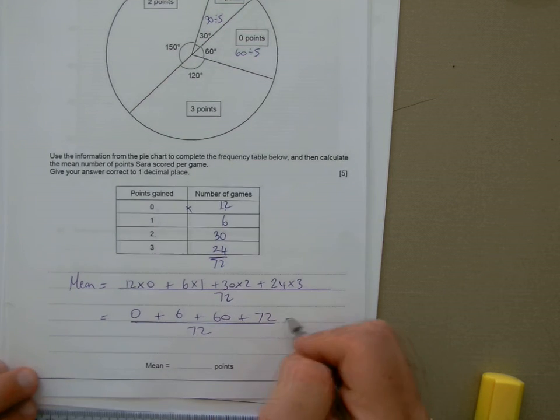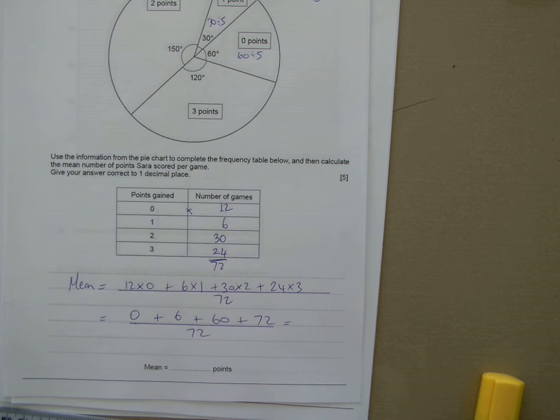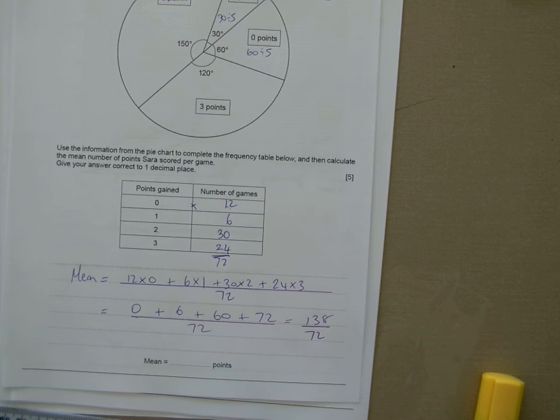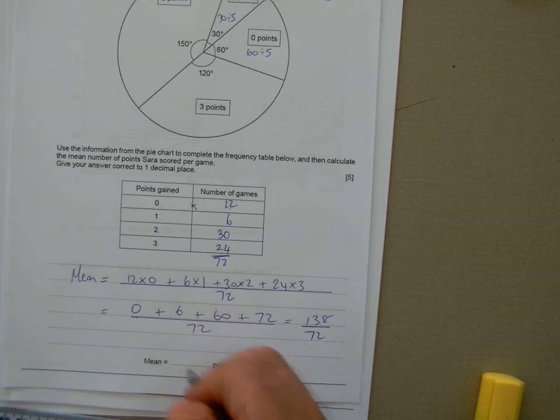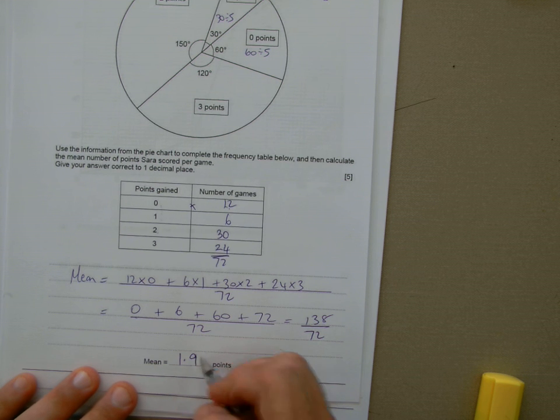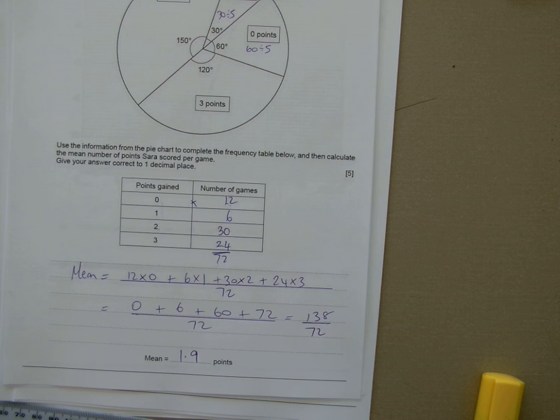Divide by 72, so then we've got that. It comes out to be 6 plus 60 plus 72, which comes to 138. Divide by 72, that comes out to be 1.9. To 1 decimal place it would be 1.9, because I got 1.91 here, so round that to be 1.9. And we're done.